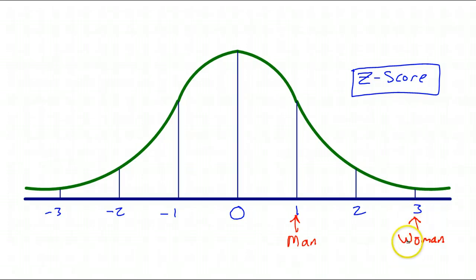So as women go, she's much taller than the man. She's much taller than a typical woman. She's 3 standard deviations taller. He's tall for a man, but he's just a little bit tall. She's really tall for a woman.